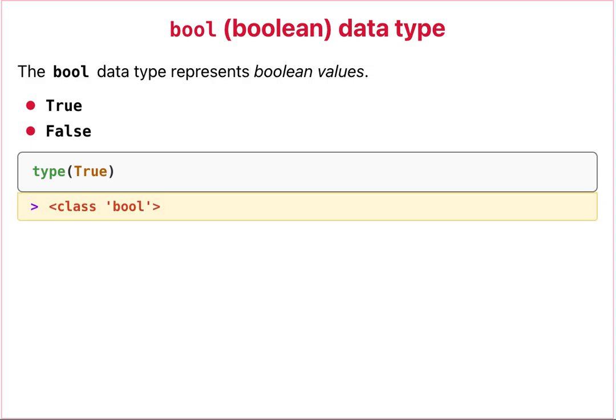Note that the Python syntax is case sensitive, meaning that the first letters of the boolean constants, True and False, must be capitalized. Therefore, in this example, if you used true with a lowercase t, then Python will throw an error, as it would expect the boolean True to start with a capital T instead.